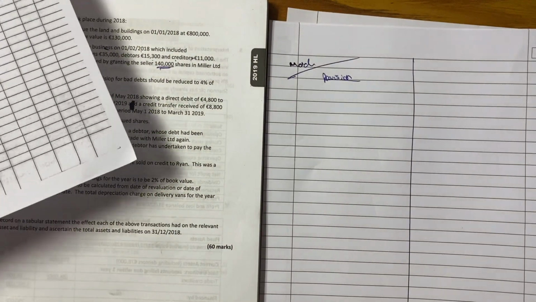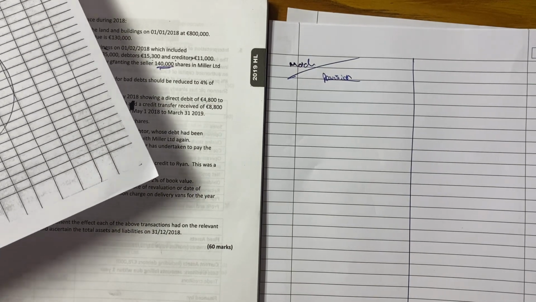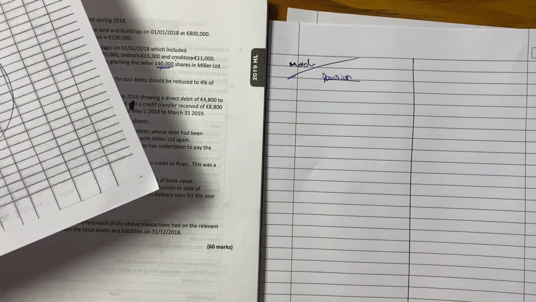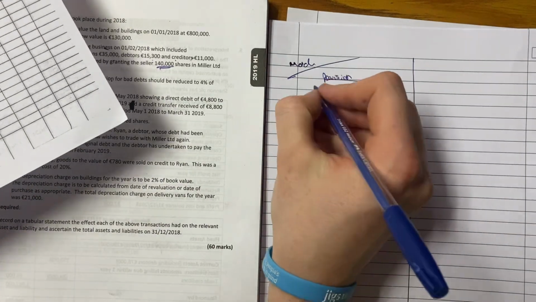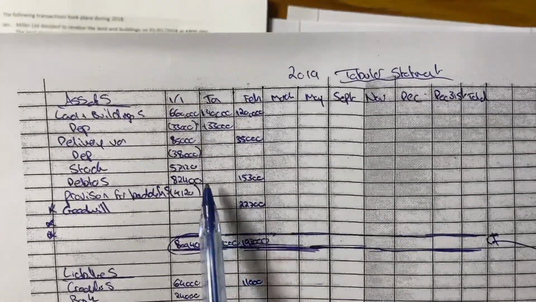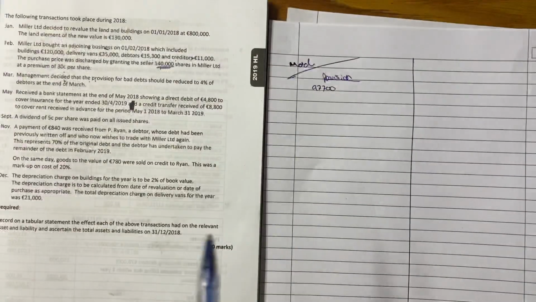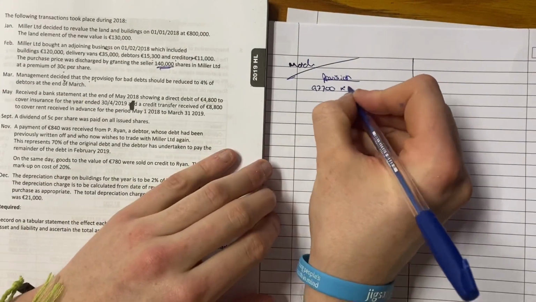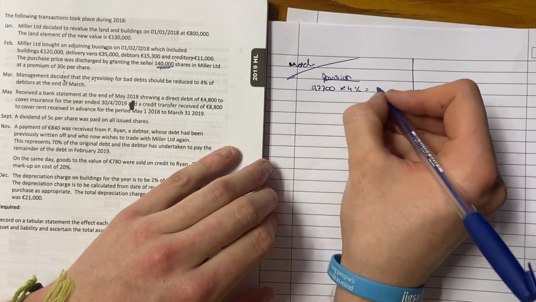So both of those figures added together are going to give me a total to the value of 97,700. And again, that is from those two debtors figures added up together. It's the start of the year plus the new debtors that I purchased during the year. I'm going to multiply that by 4%, and that's going to give me a figure to the value of 3908.